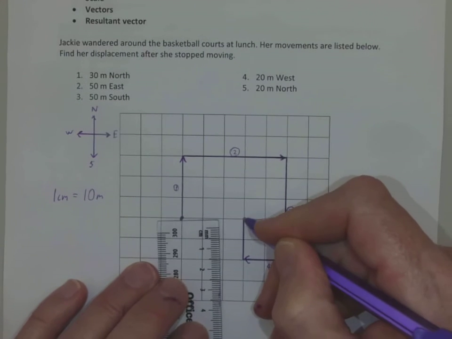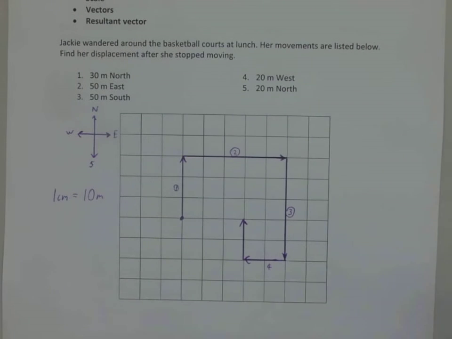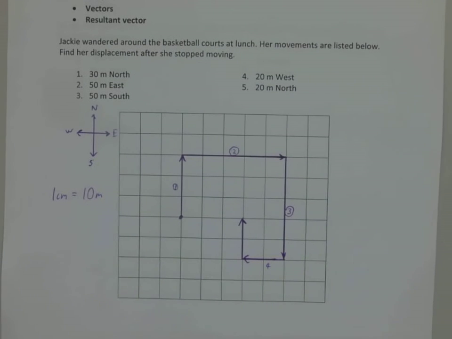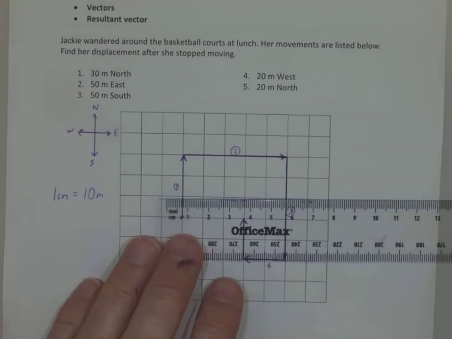Our resultant vector, our final vector, will now be drawn in. The tail of the resultant vector begins with the tail of our first vector. The head of the resultant vector goes to the head of our final vector. So we draw that in.